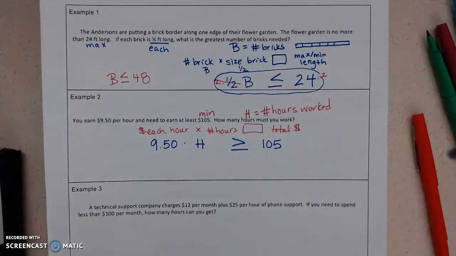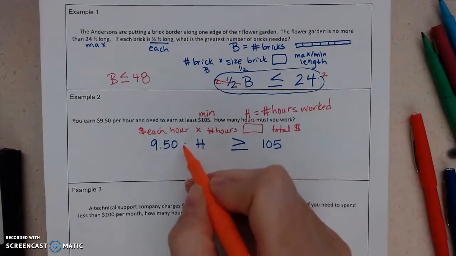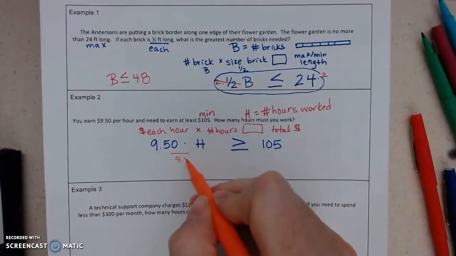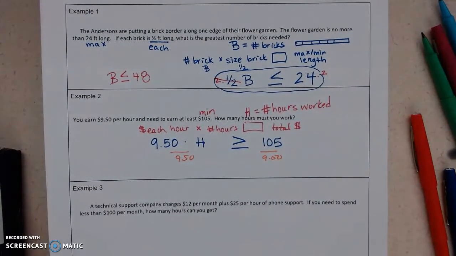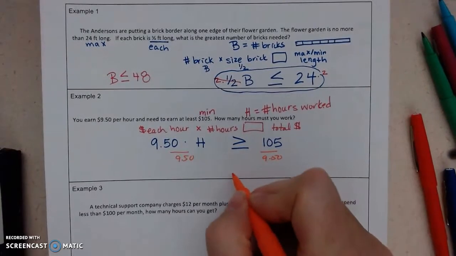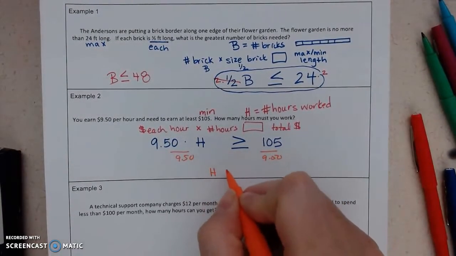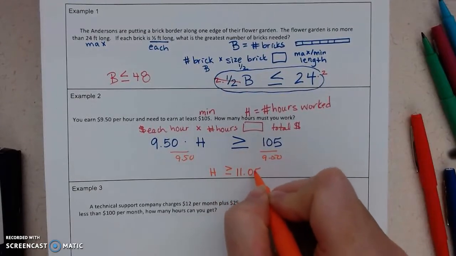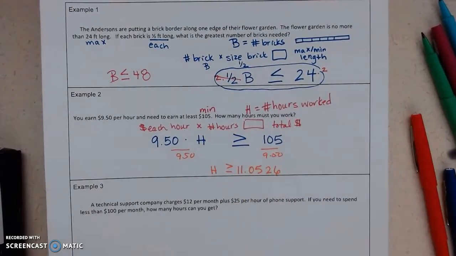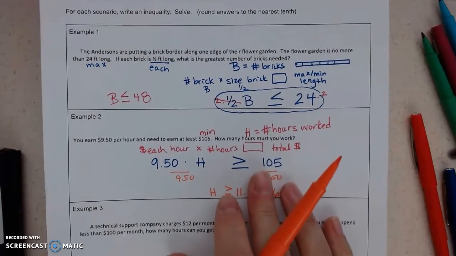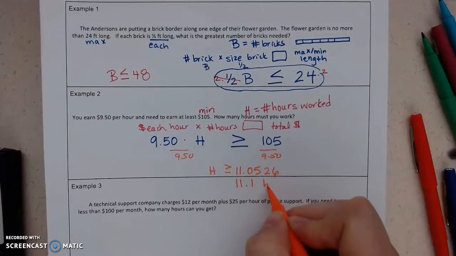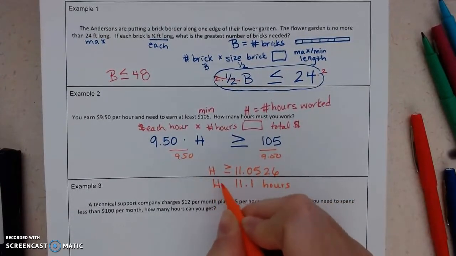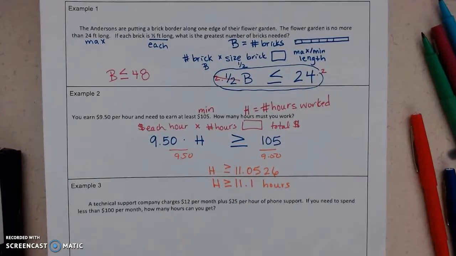Okay? So now if we solve that, well, since that's being multiplied, we're going to divide by 9.50. So I've got 105 divided by 9.50, and we get H is greater than or equal to 11.0526. And our directions say round to the nearest tenth, so we're going to say 11.1 hours. We need to work more than or equal to 11.1 hours.